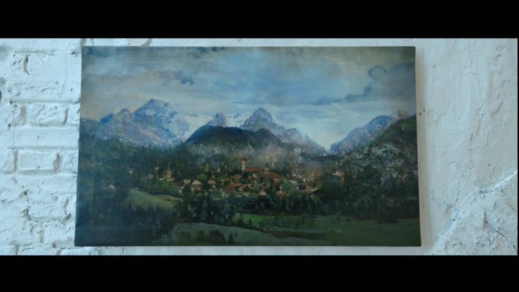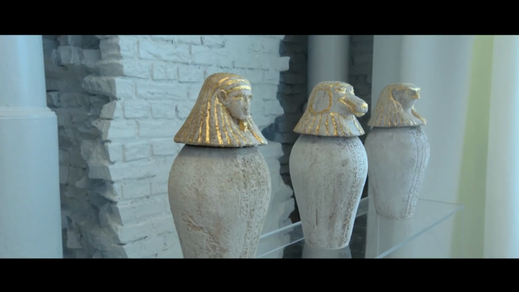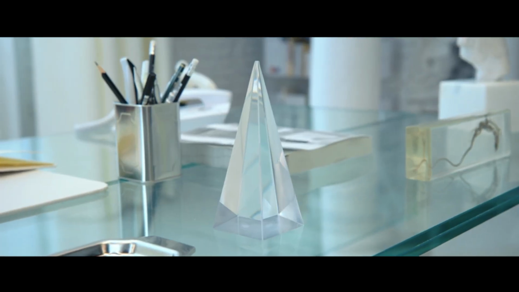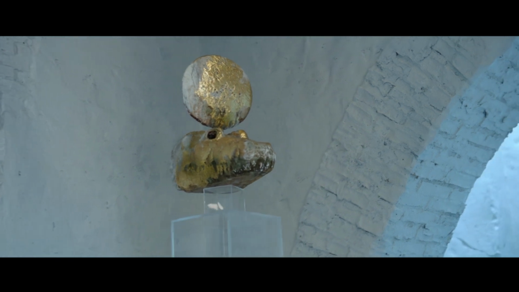There is a picture of the German Alps from episode 1. There are 4 canopic jars. There's a statue of Sobek, a glass pyramid, and even a giant statue of the head of Ammet. All of these things help to wake Mark up as he appears to remember everything finally.